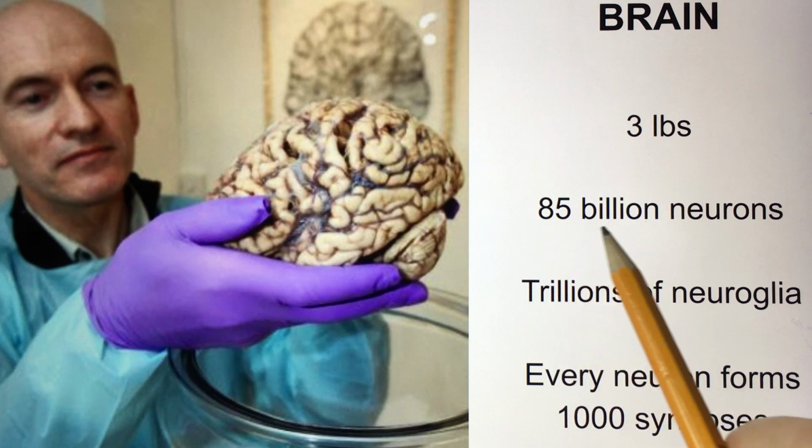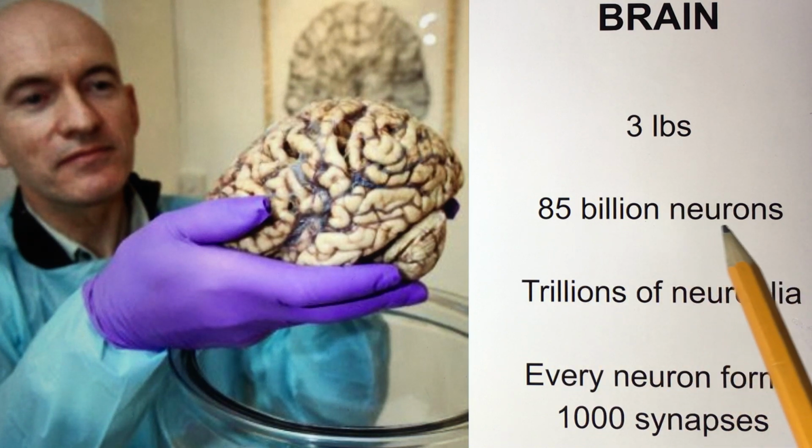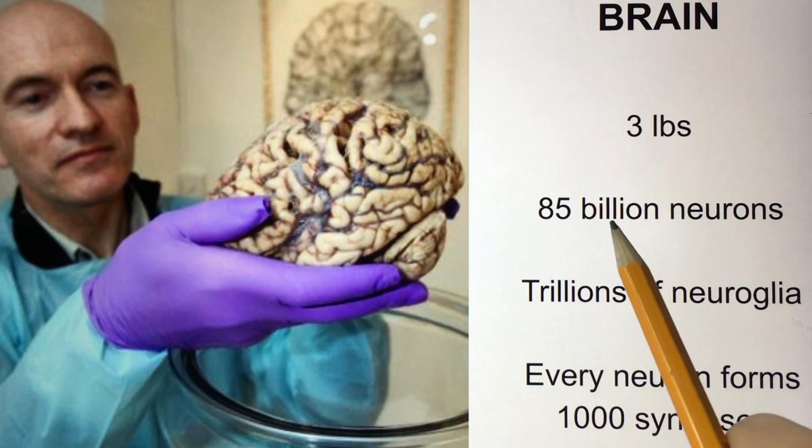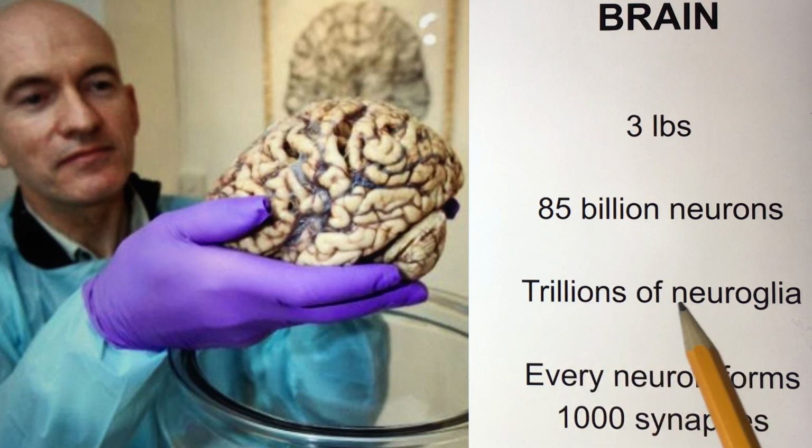It is made out of 85 billion neurons, and neurons are the special cells of the nervous system that create its functions. We're going to go over neurons shortly. There's also neuroglia. There's trillions, so more than neurons. Neuroglia are also special cells inside of the nervous system.